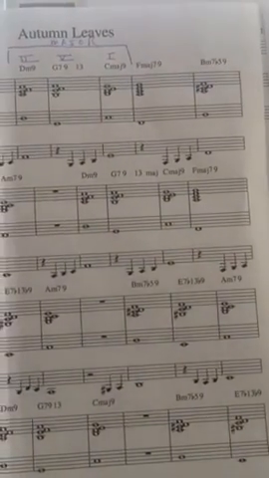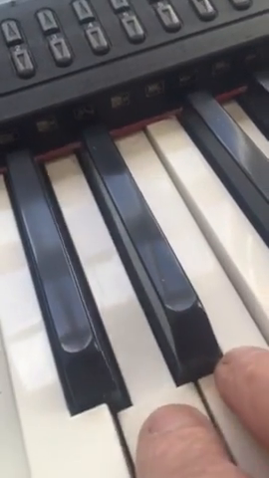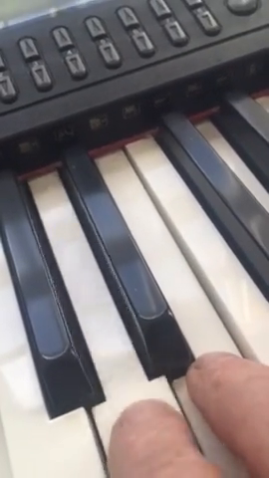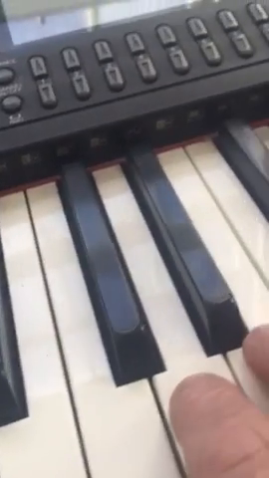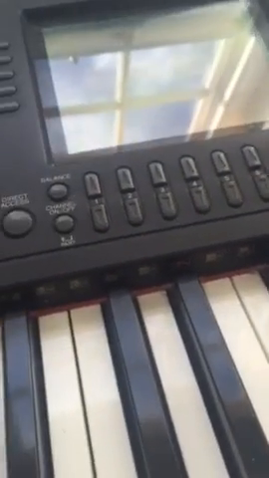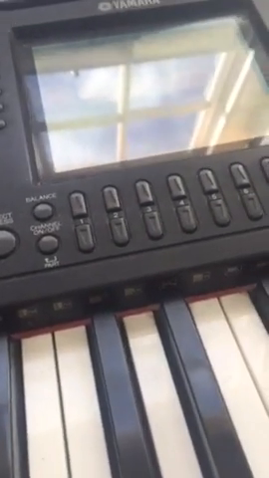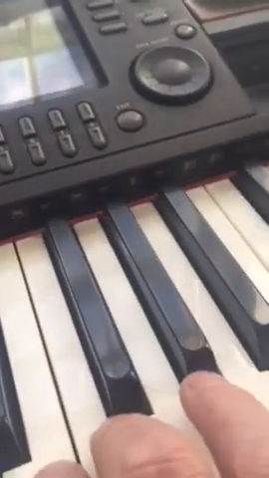But in the case of the C major 9, the 9 is down here, the D is down here. You don't necessarily have to have them spread out. So the advantage of this, you can play them in clusters with very little movement.